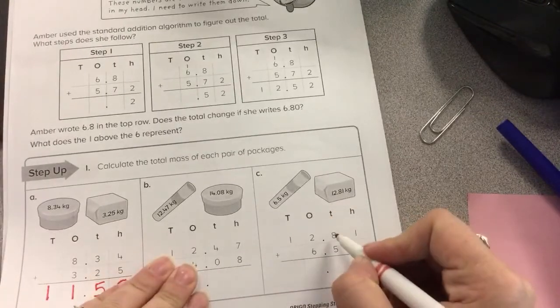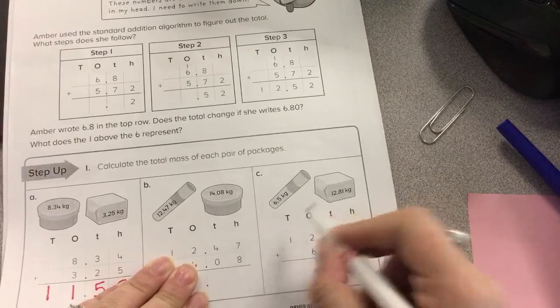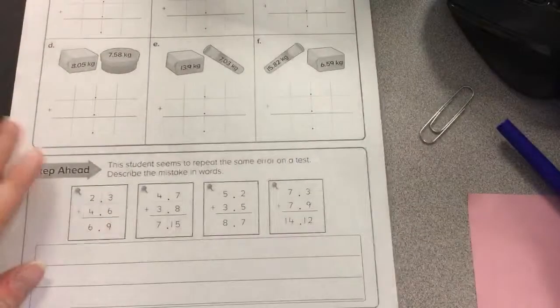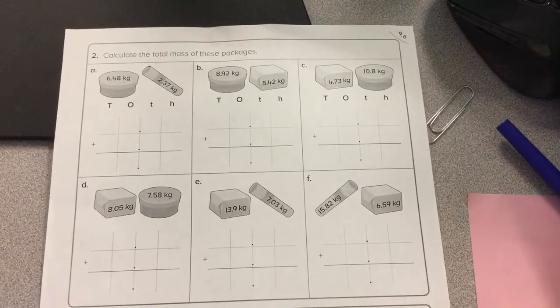So for this one, 8 plus 5, you don't put 13 right here, you have to carry it. Okay, on this side, you are going to have to plug them in.